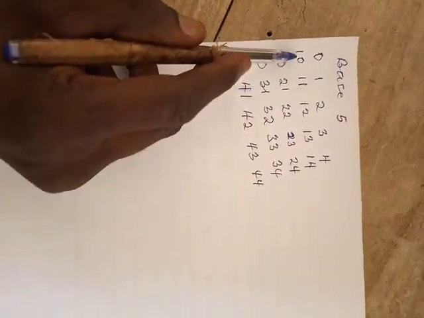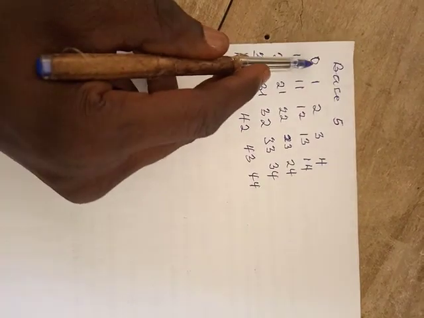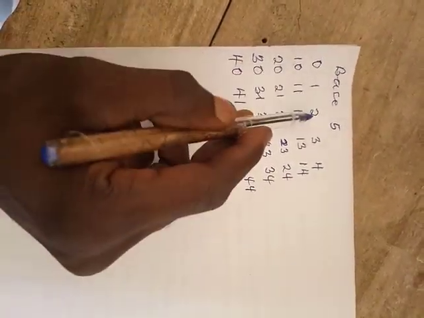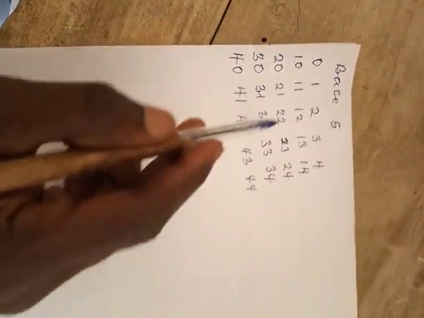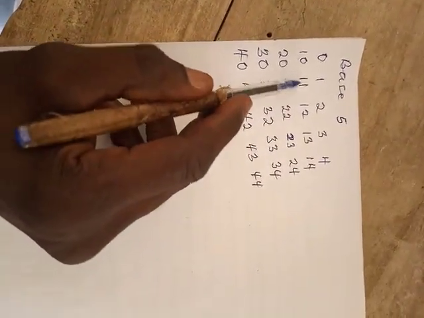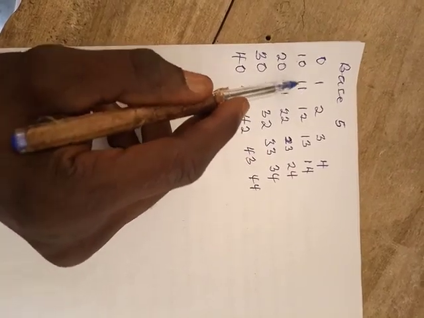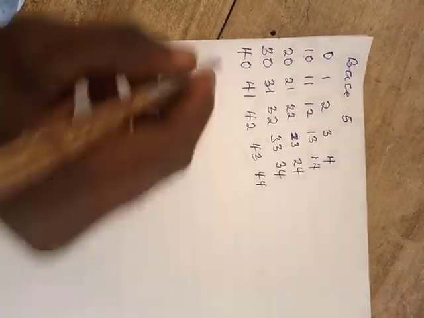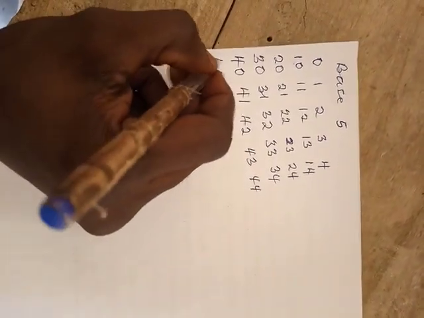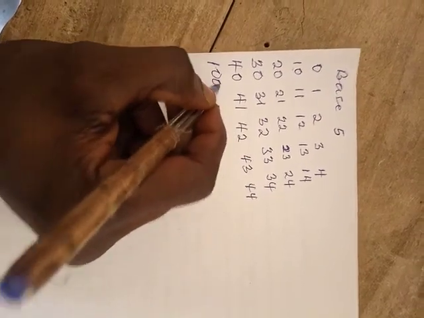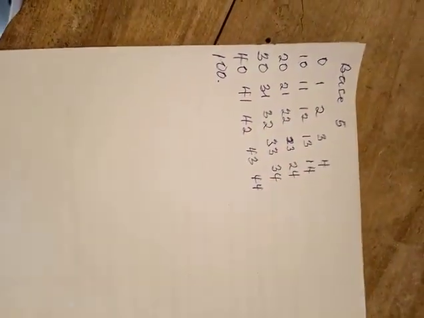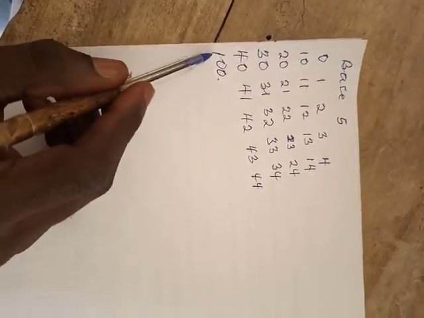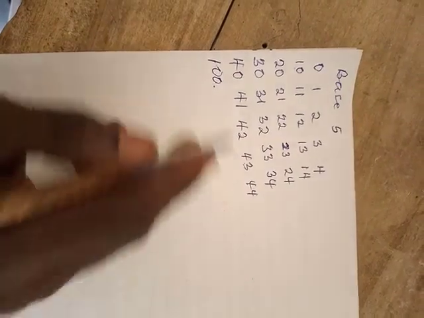So having done with this, then you come back here. Then you go 100, 101, 102, 103, 104. And you go for 110, 111, 112, 113 in that order. So let's add the last one to it, 100. So let's end here. So when you are asked to write or count the numbers of base 5 up to 100, this is the result, or that's what happens.